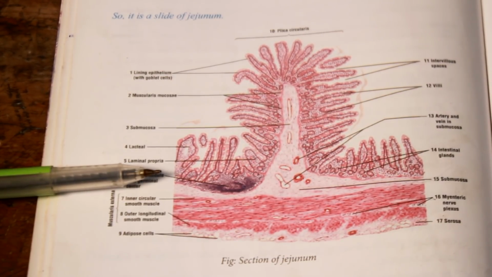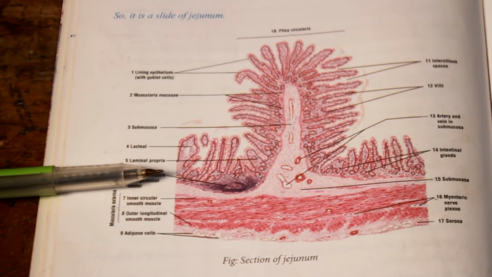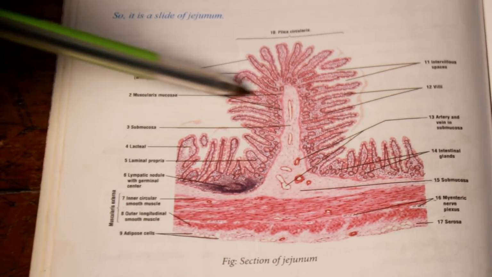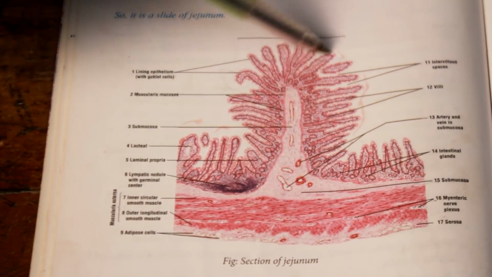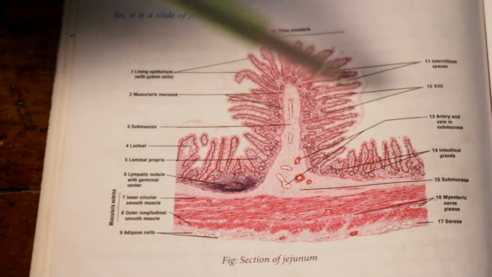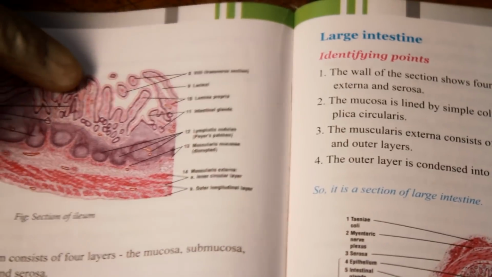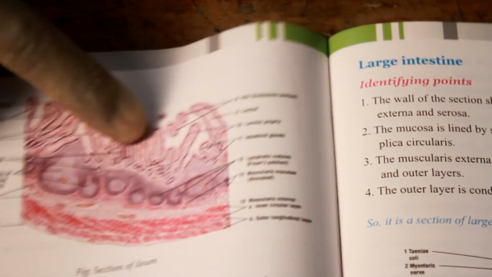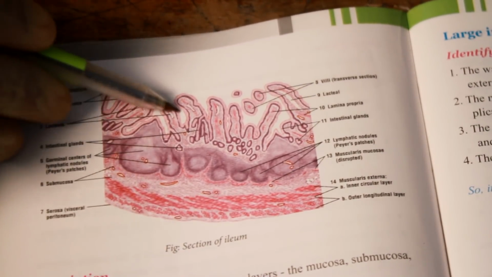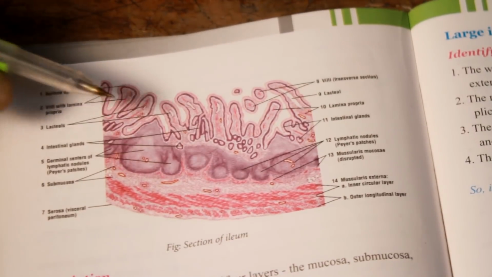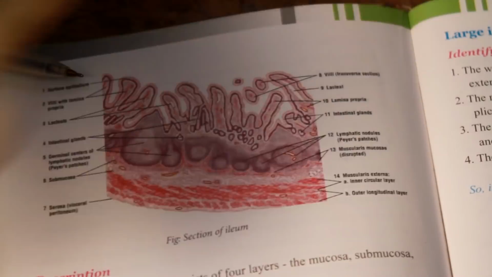Now come to the differentiating point in histological structure of jejunum and ileum. The villi of jejunum are leaf shaped. This is leaf shaped villi, so this is a structure of jejunum. But in case of ileum, the villi are finger shaped. So you can see the finger shaped villi. This is a section of ileum. And these are the main demarcating points between jejunum and ileum.